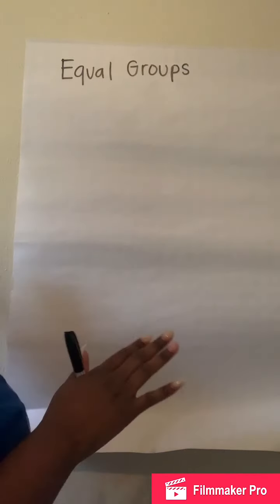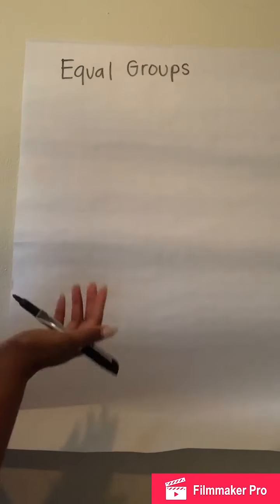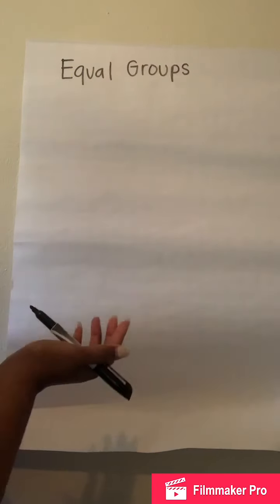Okay, so now let's review our learning. Today we talked about equal groups. And when we have equal groups, we have the same amount in each group. So if I said that I have 3 groups of 2, I have 3 groups, 1, 2, 3. And in each group, I have 2. So I have 3 groups of 2. And if I was to write an equation for that, it would be 2 plus 2 plus 2 equals 2, 4, 6. 6.